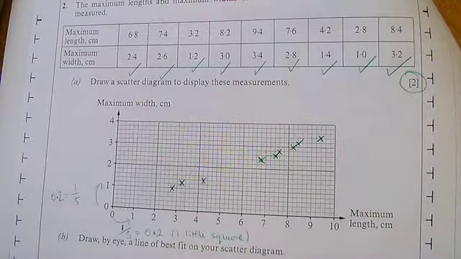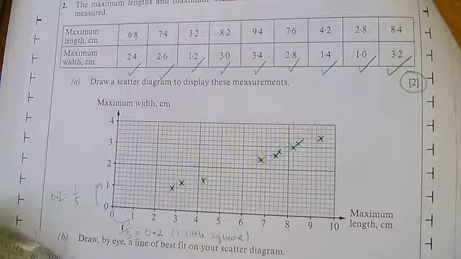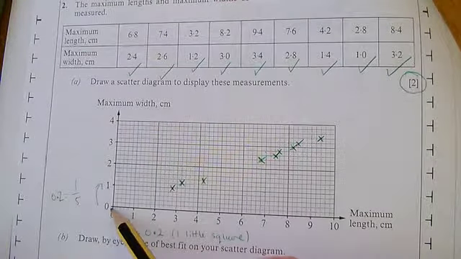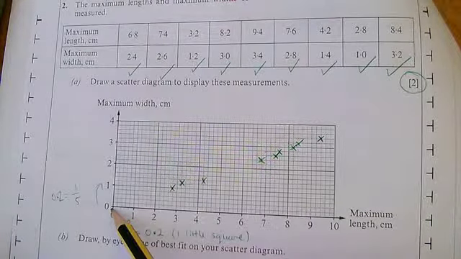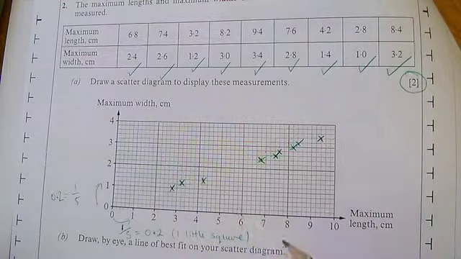Now, I'd always do this in pencil first and then go over it in pen if you wanted to stand out afterwards. Because if I do it wrong in pen, it's going to ruin all my work. Now, a line of best fit, it doesn't have to go through this point here, the origin, 0, 0. It's a common misconception. People join it up to there. If it doesn't go through there, it doesn't go through there. You've just got to follow the general trend of the data.